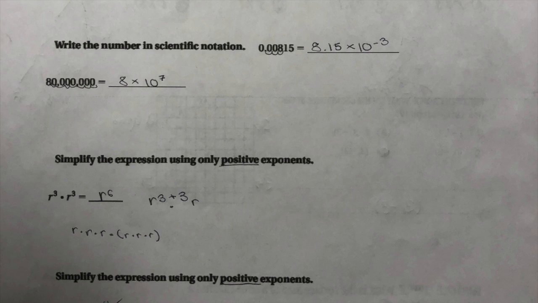Now the number you're going to write in scientific notation is 80 million. On this one, you're going to move your decimal to the left, 7 times to the left. So it's going to be 8 times 10 to the 7th power.